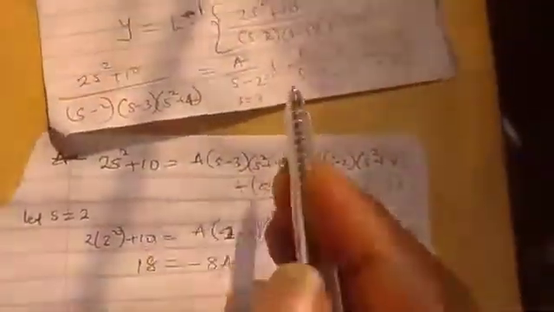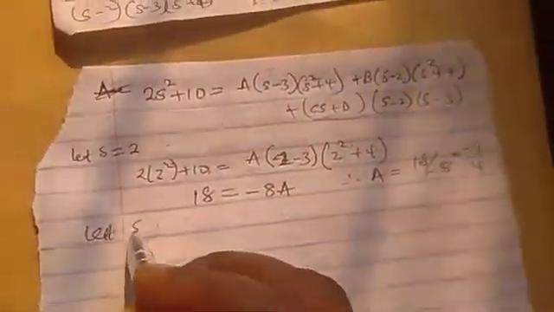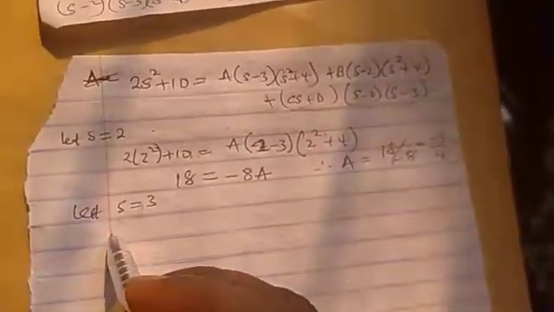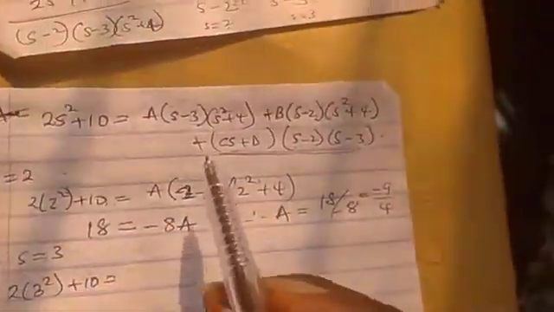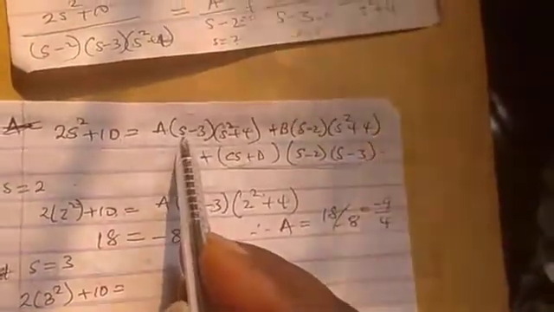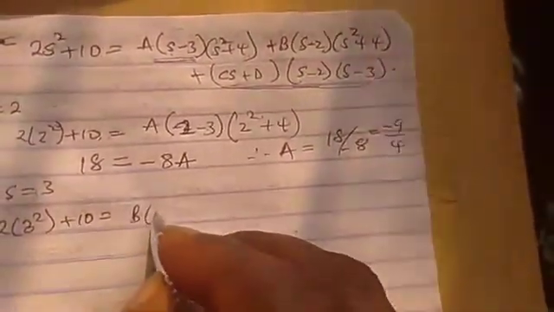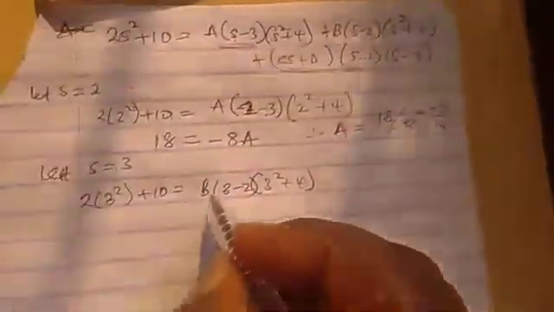For our b, we let s be 3. This is what we'll still be using. We say let s be equal to 3. From that place, what do we have? This is 2 into 3 squared plus 10. Anything involving minus 3 will go. This one is involving minus 3, it will go. This one too will go. This is what we are going to have left: b into 3 minus 2 into 3 square plus 4.